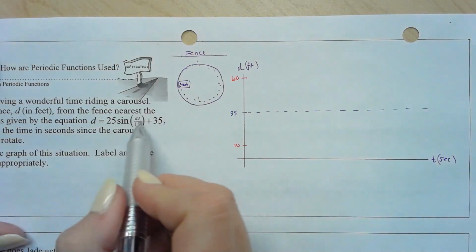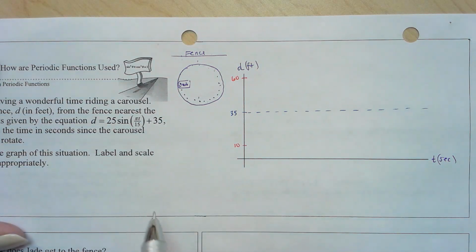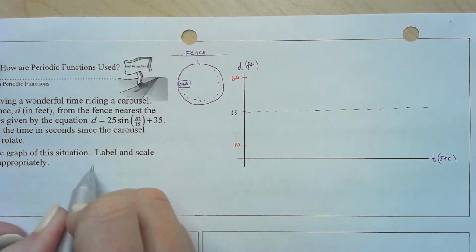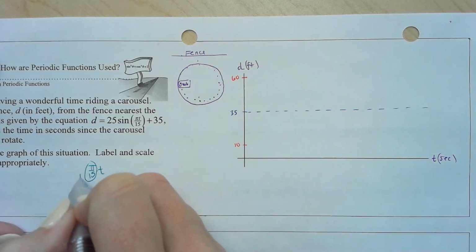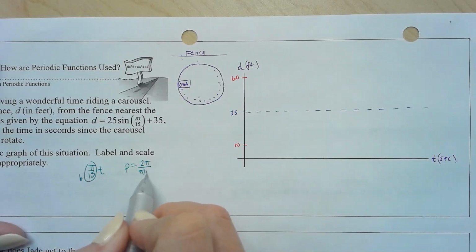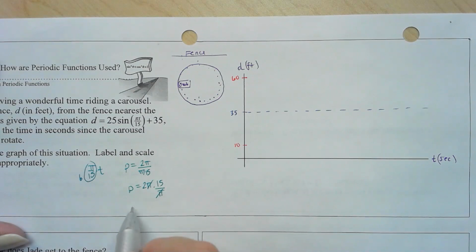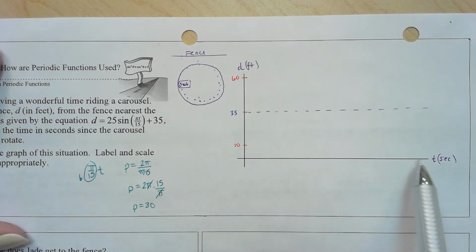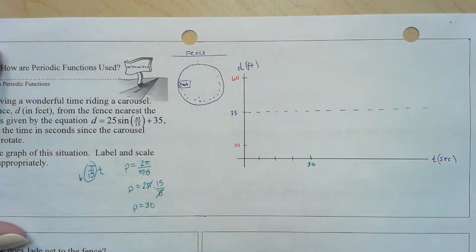All right. Now, we also need to address the period, right? Inside, I have pi t divided by 15, which is the same as pi 15ths times t, which means my b is pi 15ths. So period equals 2 pi divided by pi 15ths, or 2 pi times 15 over pi, which means the period is 30. So I'm not going to go all the way out to 30. I'm going to maybe do like this. I'm going to call this one 30.